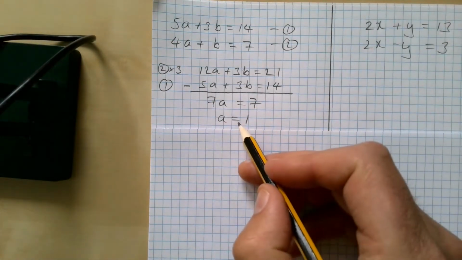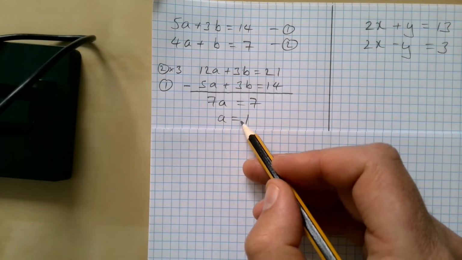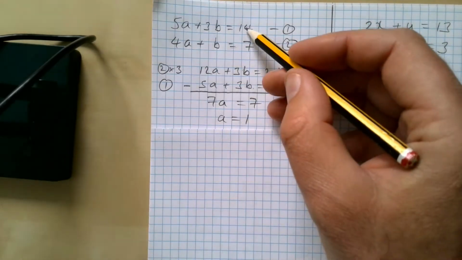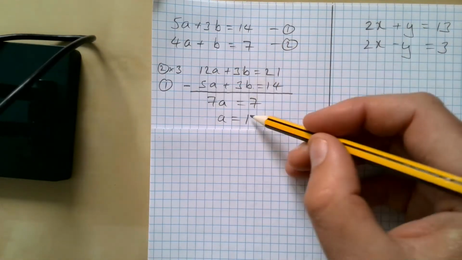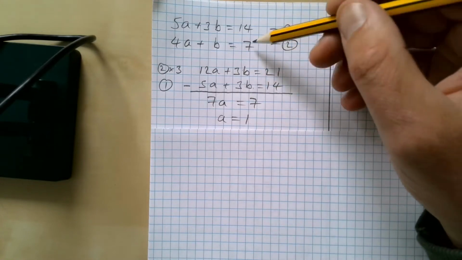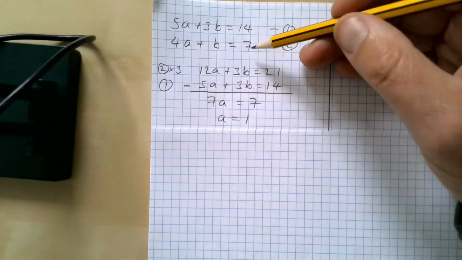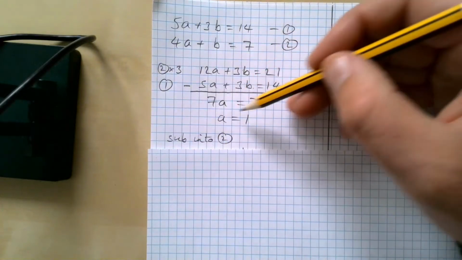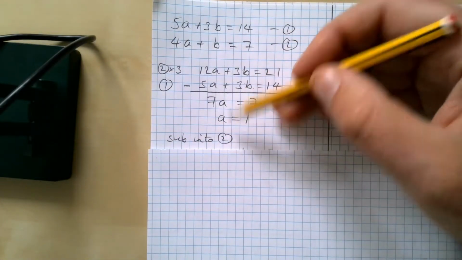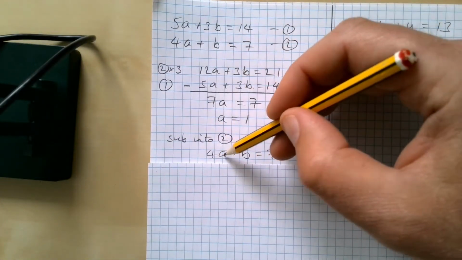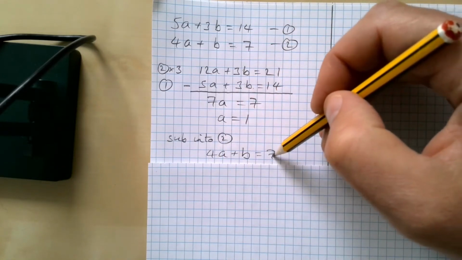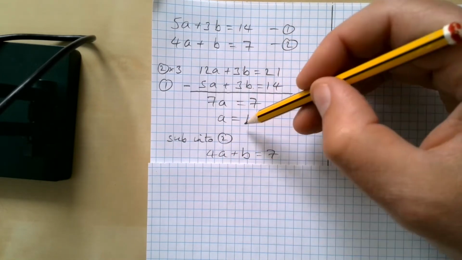The way we do that is substitute the a equals 1 back into one of these equations. We generally go for 1 or 2 here, and the easiest in my head is going to be 2. The numbers are a wee bit smaller and all that. So I'm going to substitute a equals 1 into 2. So there's equation 2, 4a plus b is 7. I'm now going to exchange my a for a 1.